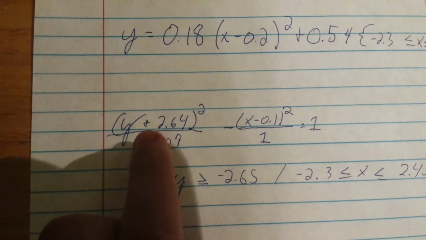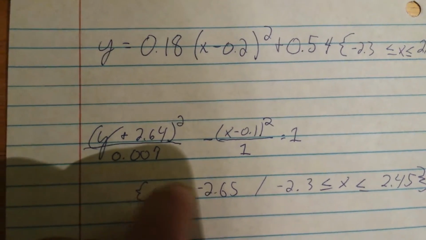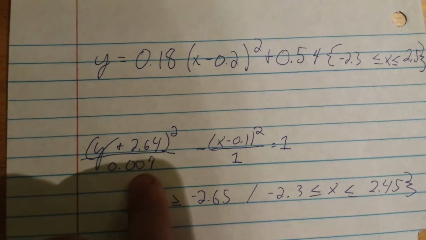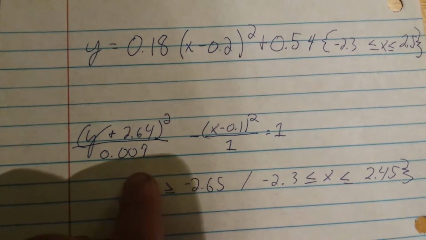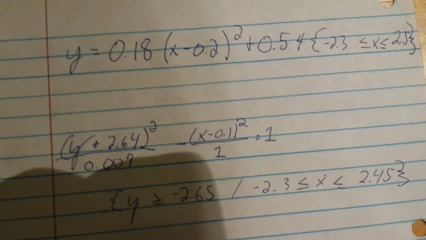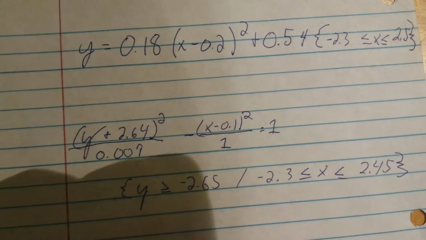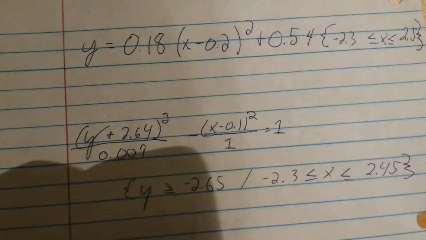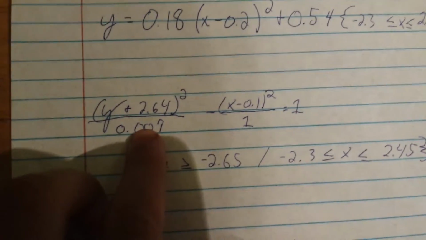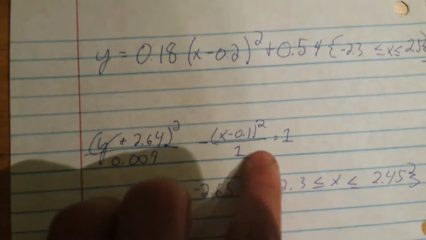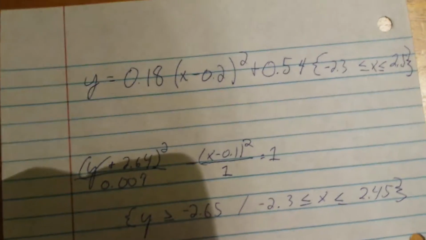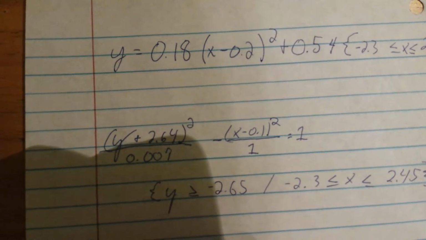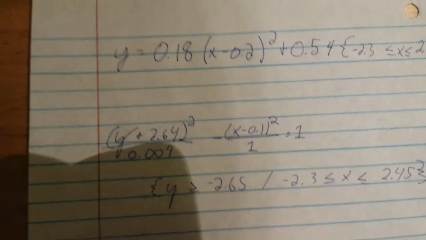To do this one, I started with the equation y squared over 1 minus x squared over 1 equals 1. Then I changed this to 0.07 in order to make the hyperbola go up and down. And I added 2.64 here and subtracted 0.1 here in order to put it in the right spot, because its center is 0.1 comma negative 2.64.